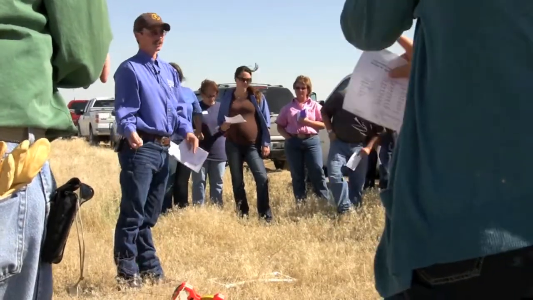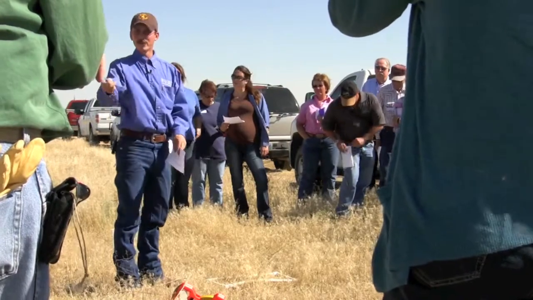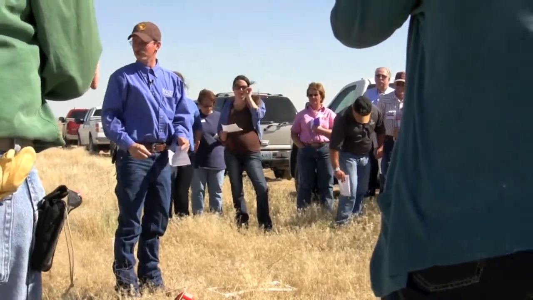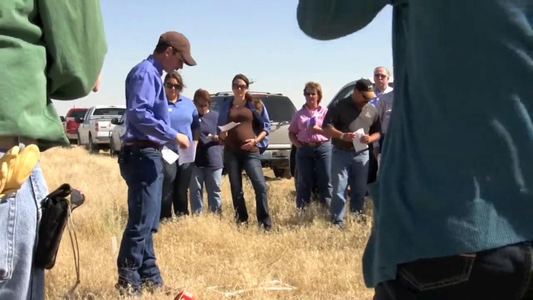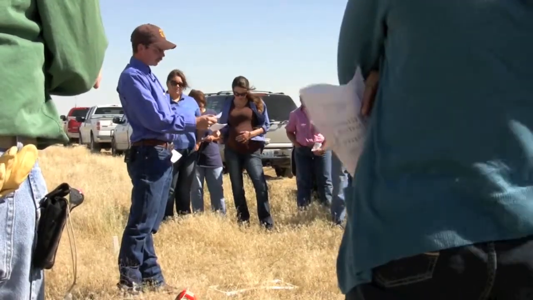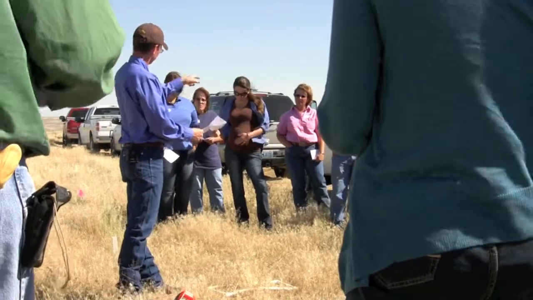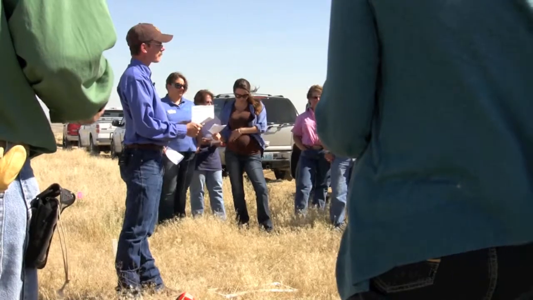I think you would all agree there's a pretty good bit of cheatgrass on this site, right? If you're driving by, or if you look over behind me or over this way, you might make the assumption that that's all there is. Looking down from the top, sometimes that's often the case as well. If you look at your numbers, you'll see that we were at about 78% cheatgrass. Pretty darn close.